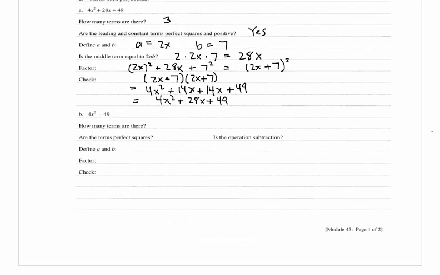In B, we have 4x squared minus 49. And they want to know how many terms are there. And we have 2 terms. And then it asks, are the terms perfect squares? And 4x squared is a perfect square, and 49 is a perfect square. So it's yes. And then, is the operation subtraction? Yes. So because both of our terms are perfect squares and we have subtraction in the middle, we have the difference of two squares, and A is equal to 2x and B is equal to 7.